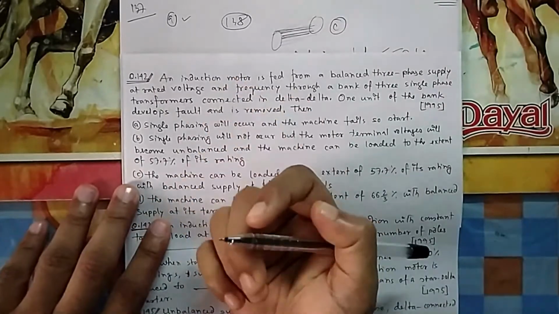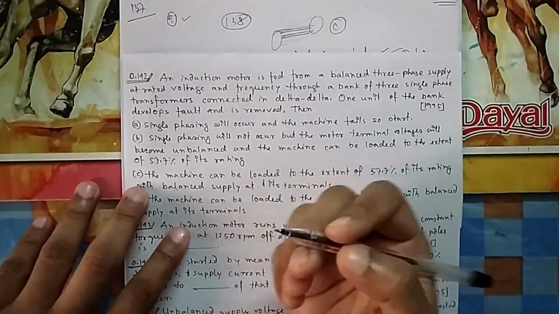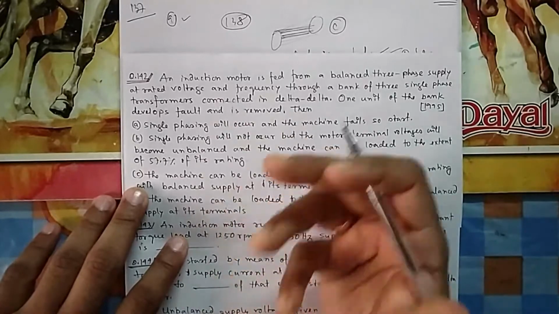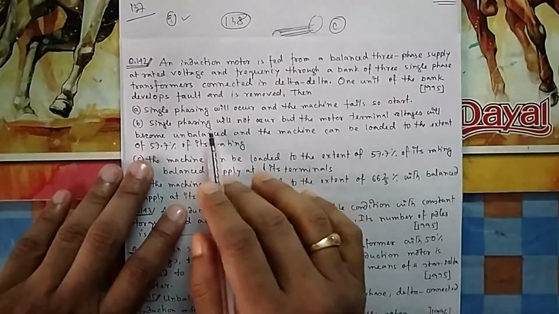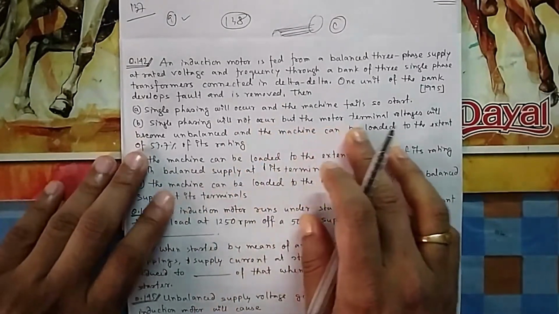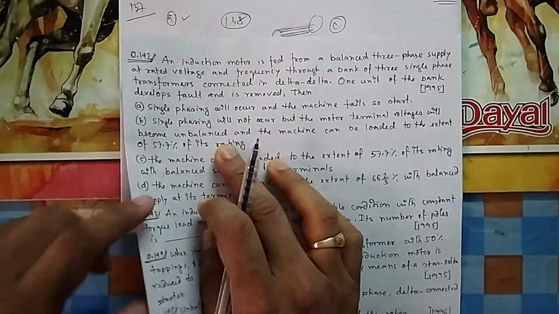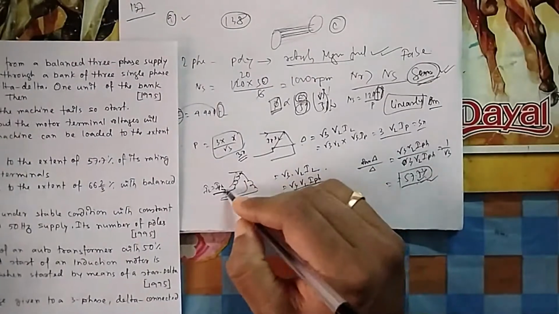A 2-phase supply will also serve the purpose, because it will also work like a polyphase. In polyphase there will be a rotating magnetic field, and for an induction motor you need this. So single phasing will not occur, that is sure. The motor terminal voltage will become unbalanced? It is not unbalanced. All the 3 phases are present.